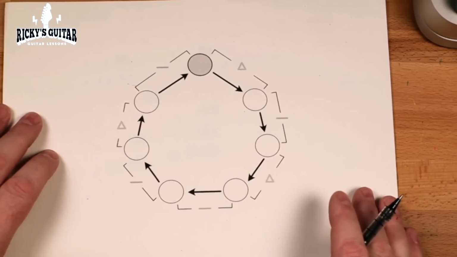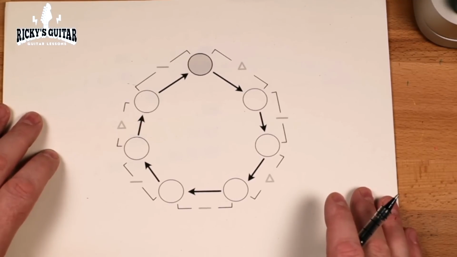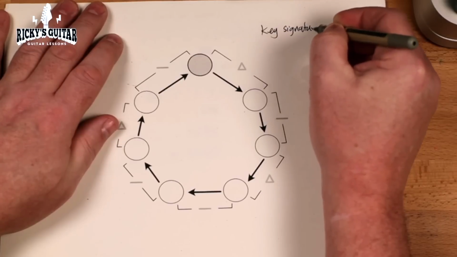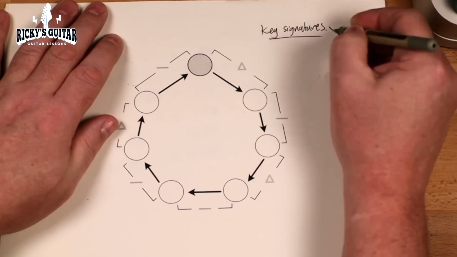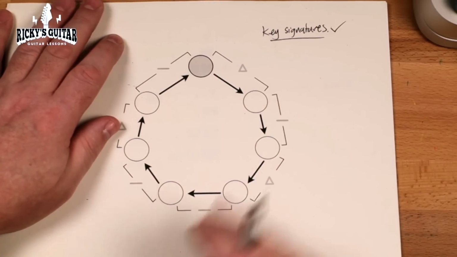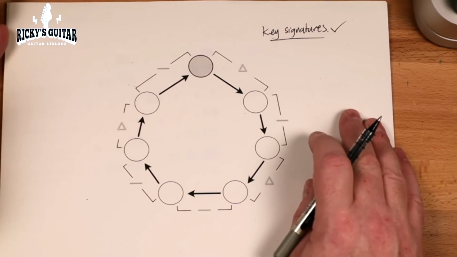So here is why you need to know how to read your key signatures. Key signatures are really important, guys. I released a new video on my channel. You need to understand key signatures to be able to find them. If you don't understand key signatures, you can't play in every key.